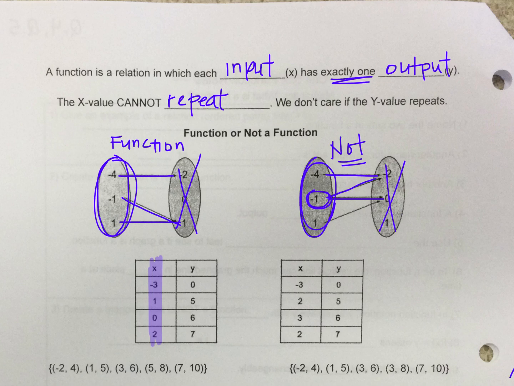I have -3, a 1, a 0, and a 2. None of those repeat. So this is a function. Let's look at those x values over here. -3, 2, 3, 2. Uh-oh. I got two 2's. That means this is not a function.